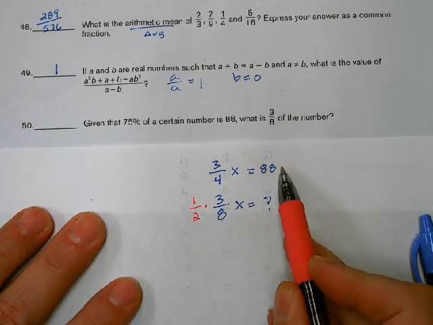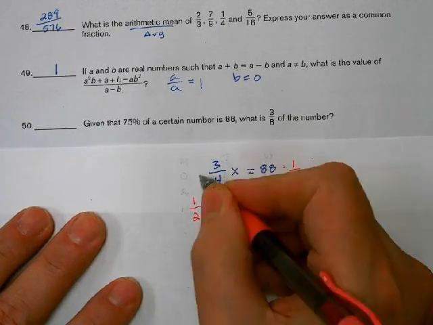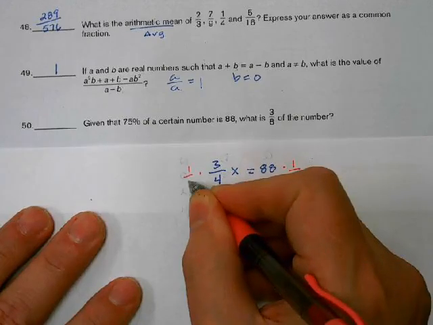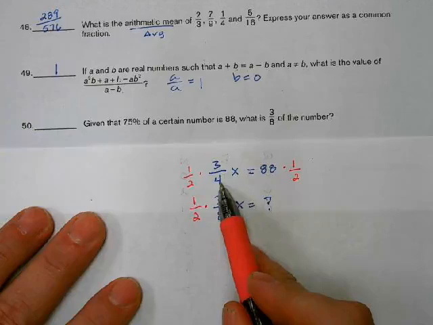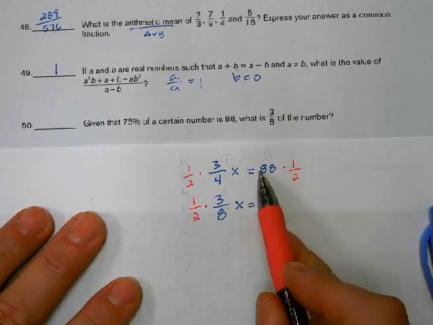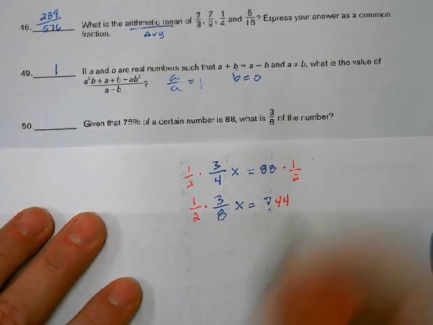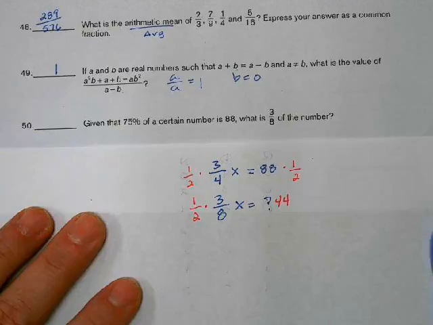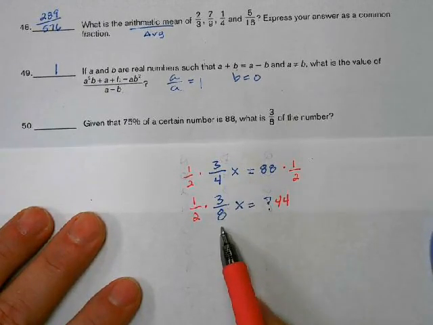by the multiplication property of equality. If I multiply this side of the equation by 1/2, the other side of the equation will also be multiplied by 1/2. So half of 88, 44. We don't have to deal with tons of fractions. We just have to notice the relationships between 3/4 and 3/8. So answer, 44.